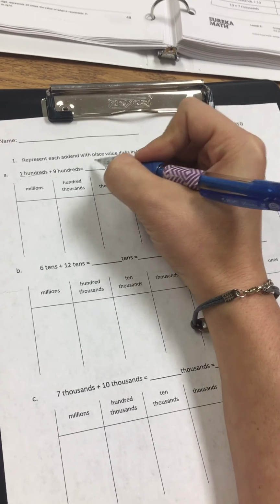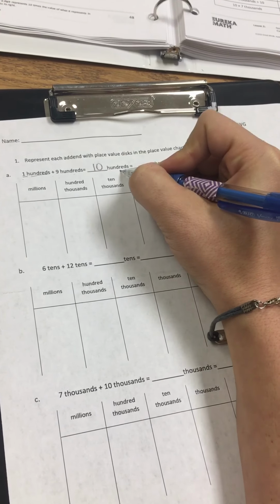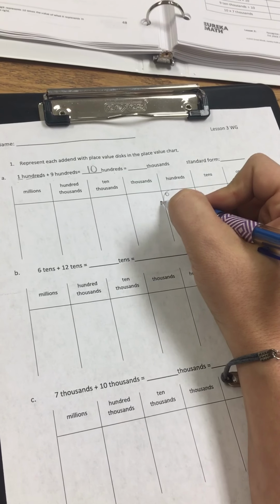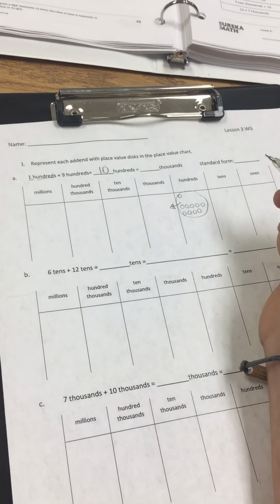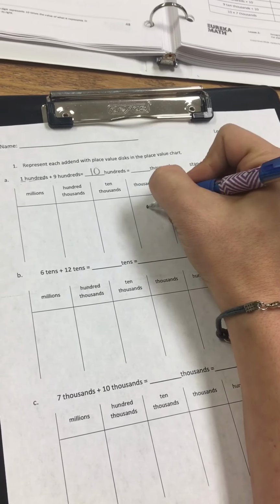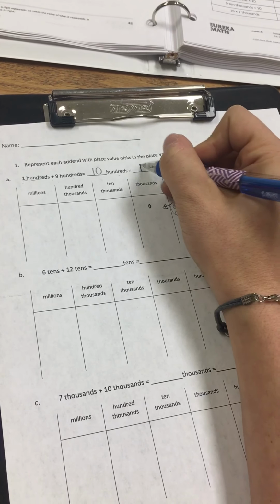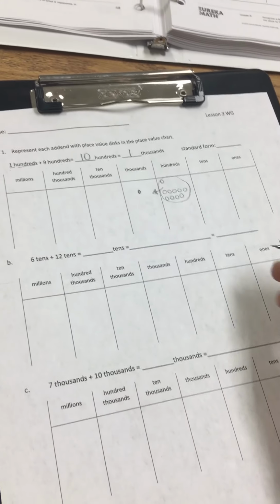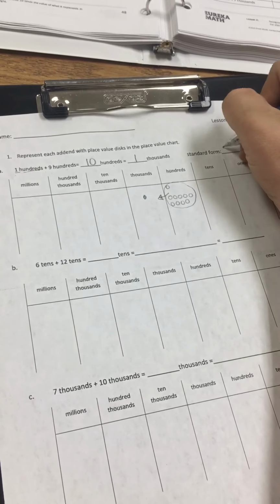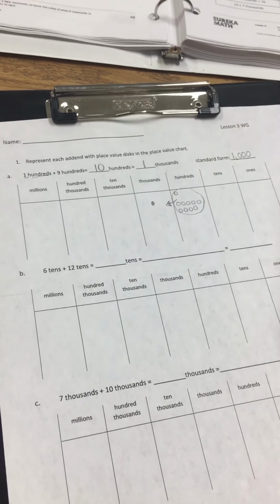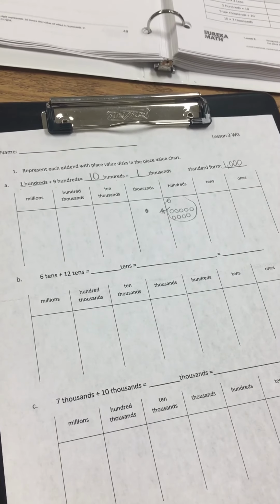So right now that equals 10 hundreds, which is equal to, if we made a bundle of 10, 1,000. So we had to go up a place value. And when we write that in standard form, it just looks like 1,000.